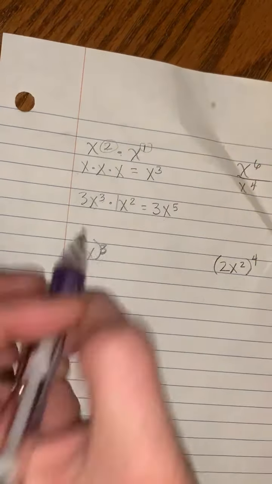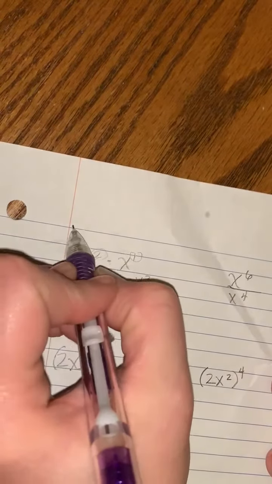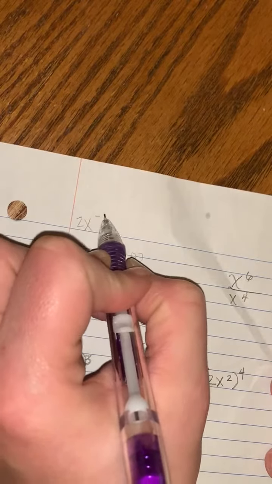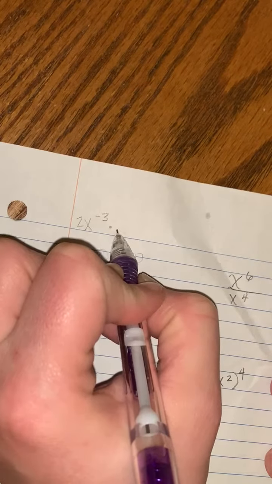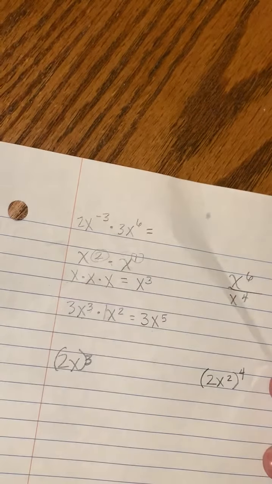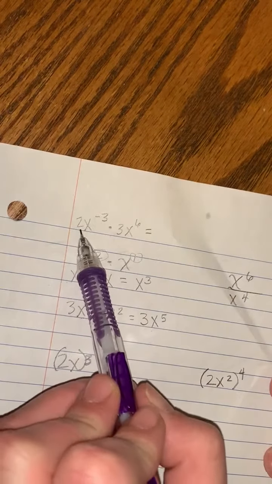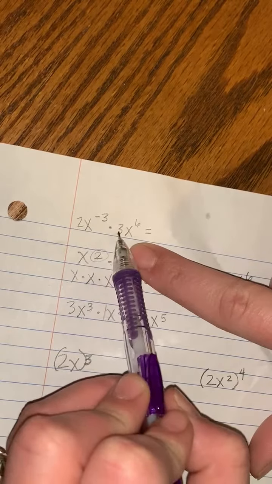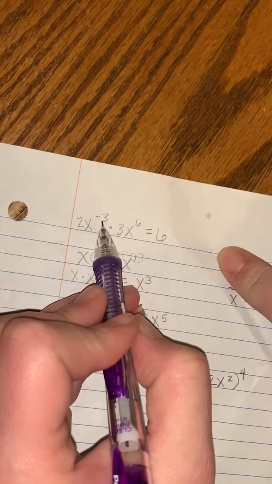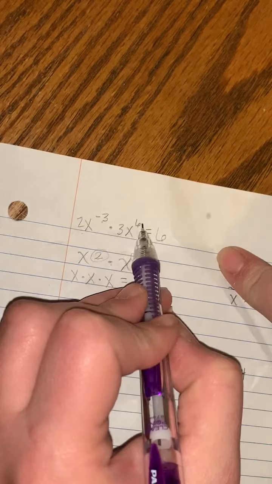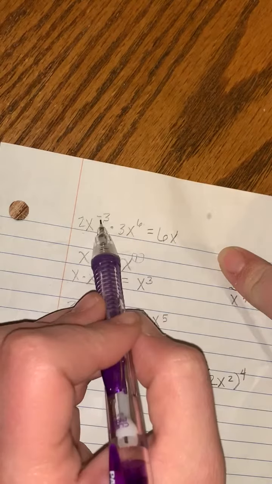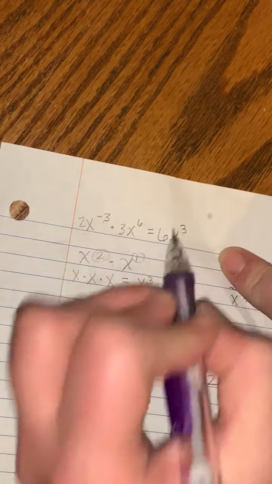Okay, let's say you had 2x to the negative third times 3x to the 6th. Again, you just multiply the coefficients, which would be 2 and 3. So 2 times 3 is 6. And then x to the negative 3 times x to the 6th, you add the exponents. So that would be x to the third power.